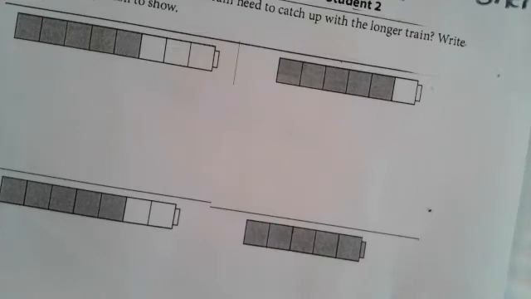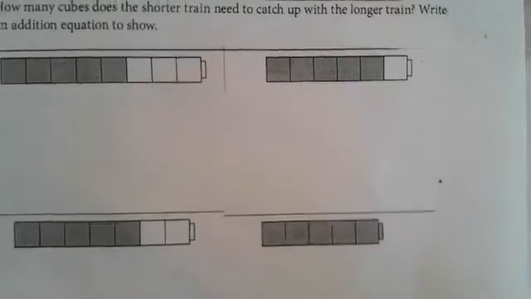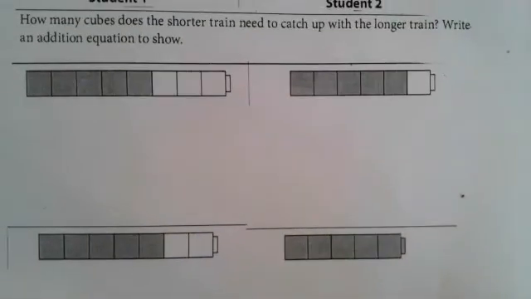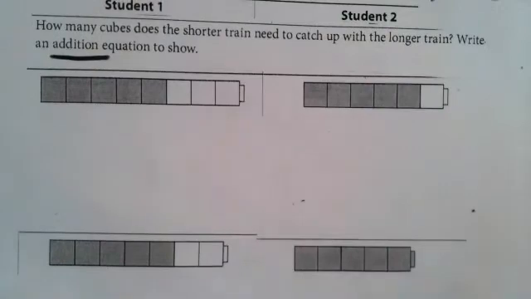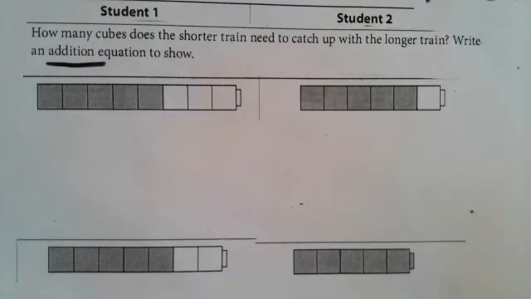Please take a look at the screen. We just used subtraction, right? So we are going to be using addition. Everybody underline addition. We're flip-flopping it on you guys. Even though we just used subtraction, we are going to use addition.